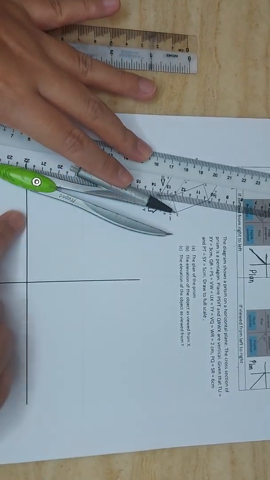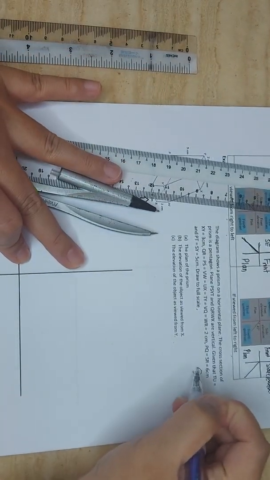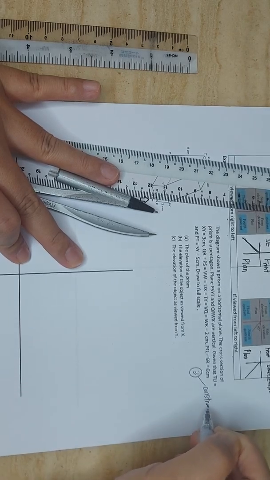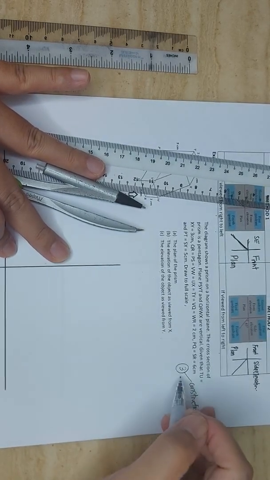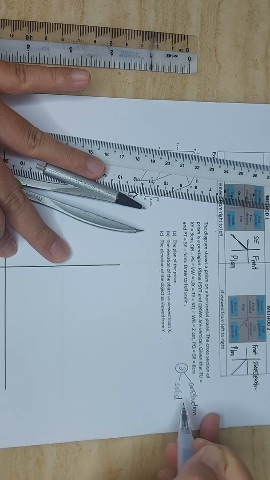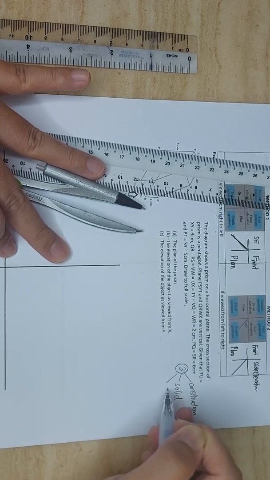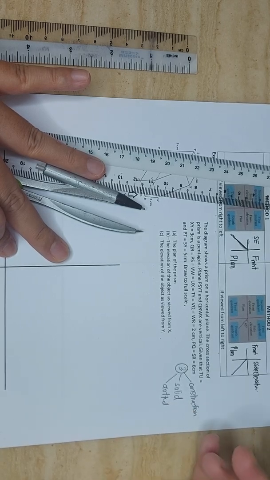There are 3 types of lines that can be used in a construction. The first one is construction lines. This construction line is a very soft line. Next we have solid lines, which means the line is darker compared to construction lines. And next we have dotted lines for the hidden or invisible lines.